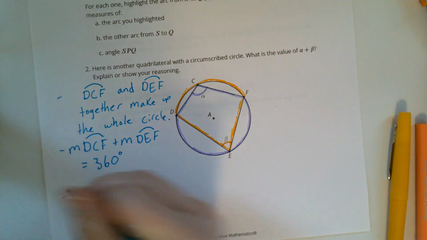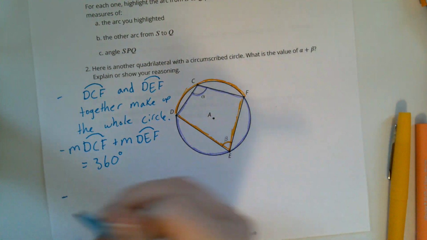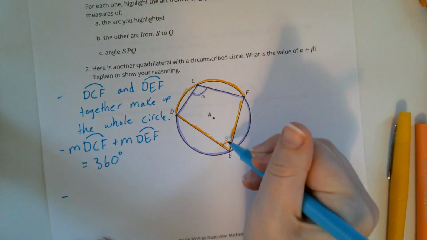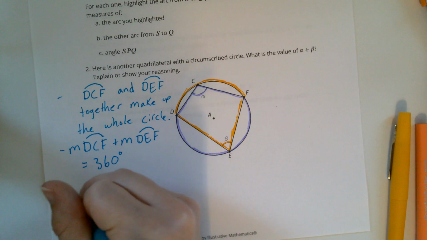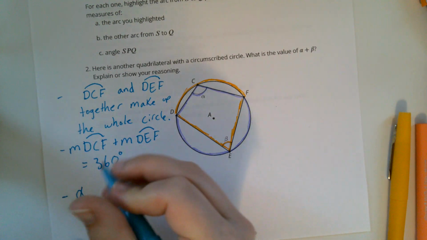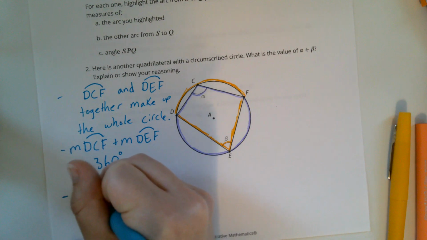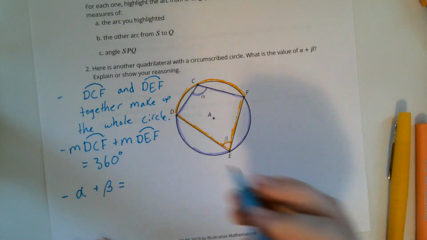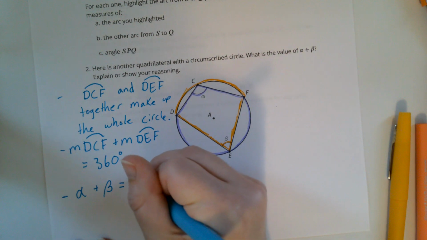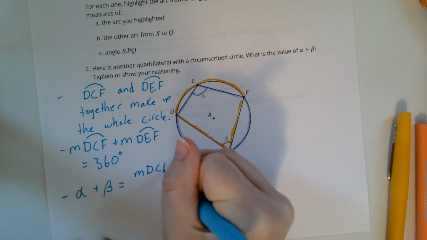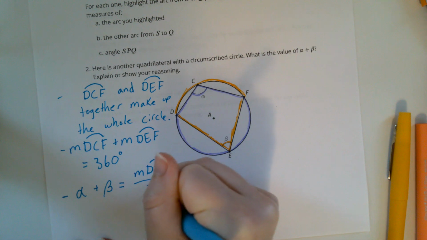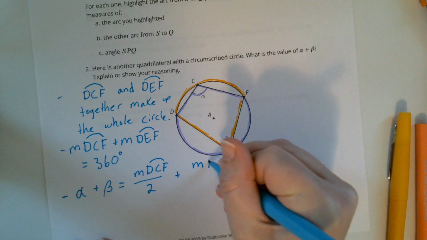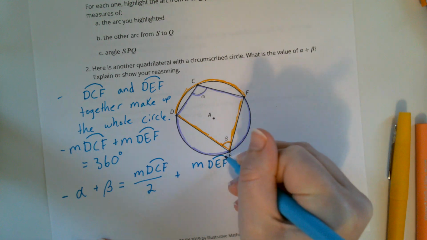The measure of angle beta, alpha and beta, are going to be the same as the measure of arc DCF divided by 2 plus the measure of arc DEF divided by 2.